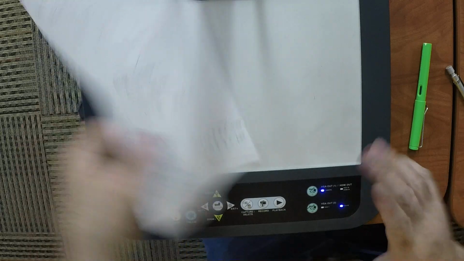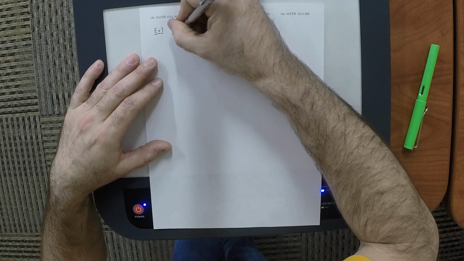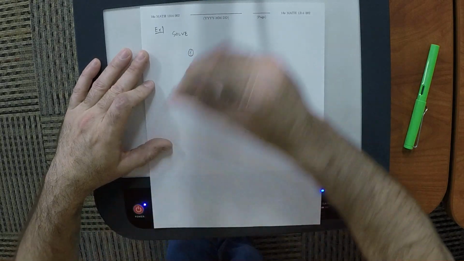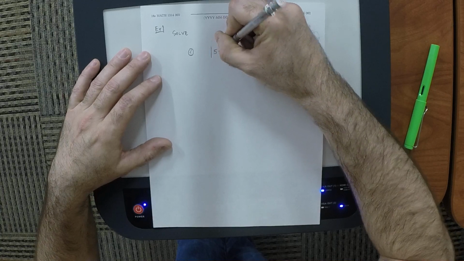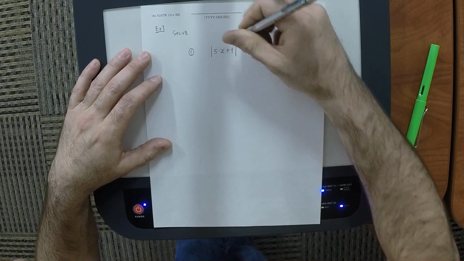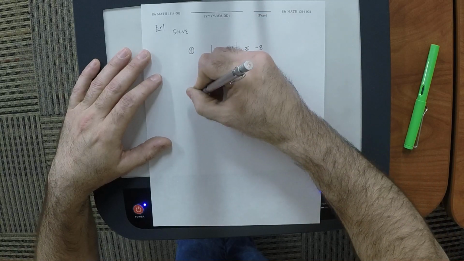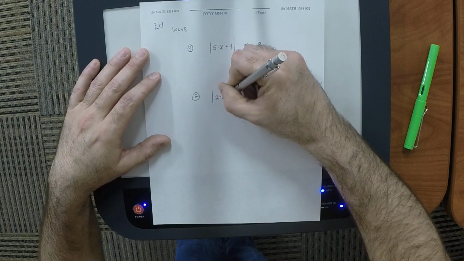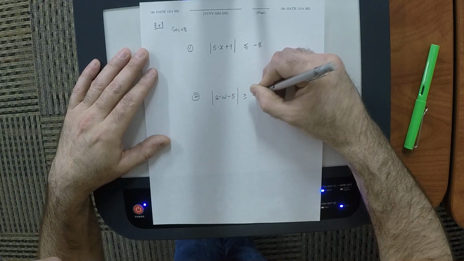Okay, last thing. Let's consider these two possibilities. And these two are so easy that they're difficult, if you take my meaning. So please solve 5x plus 1 in absolute value less or equal to -8. And 2, please solve absolute value of 2w minus 5 greater than or equal to -4.